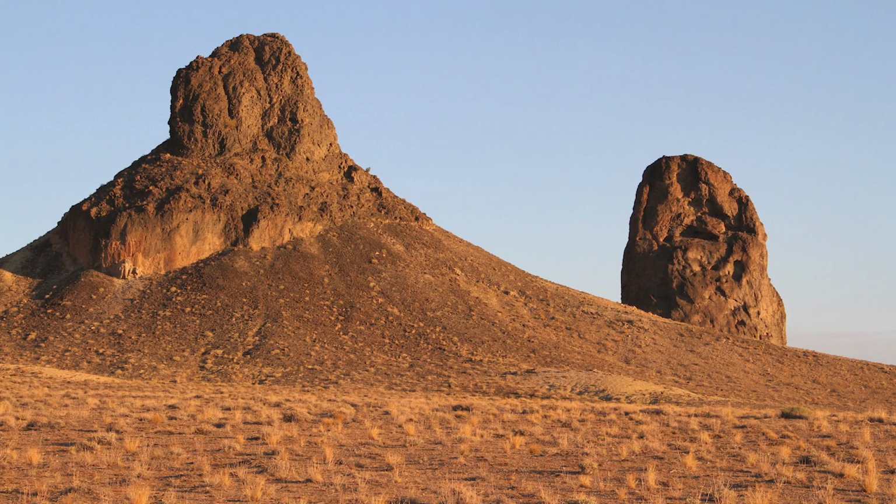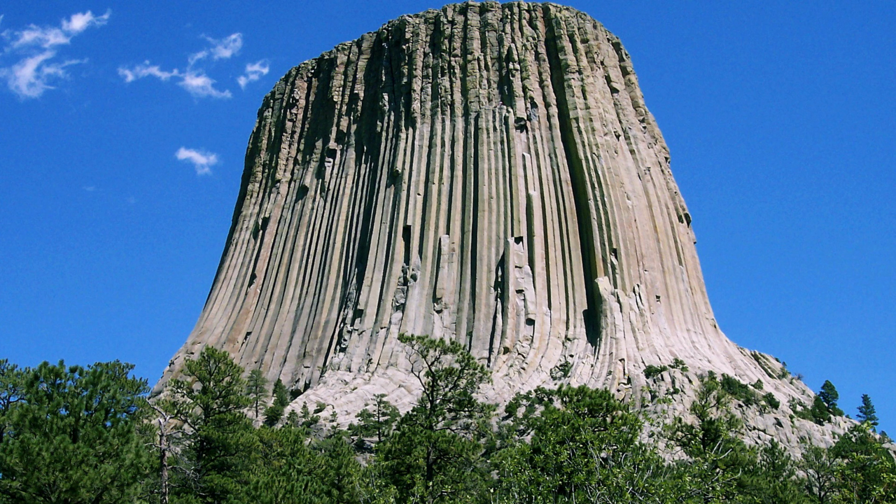Volcanic necks are typically composed of solidified lava or intrusive igneous rocks such as basalts and dolerites. A famous example is the Devil's Tower in the United States. These formations help geologists understand past volcanic activity and the internal structure of ancient volcanoes.